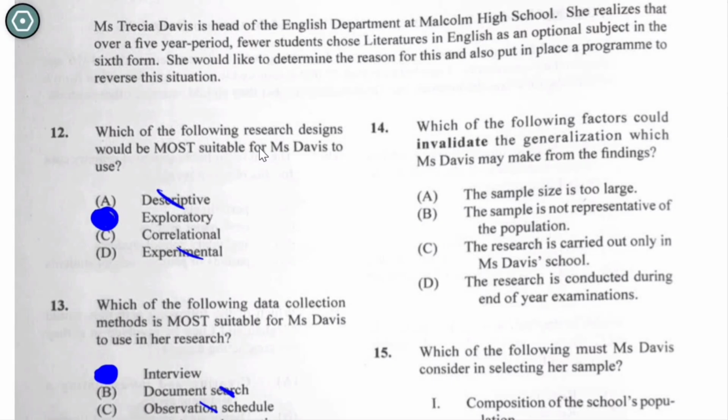The research is carried out only in Miss Davis's school. That's no problem at all, because that's what she wants to find out. Why are the students in her sixth form not choosing Literatures in English? So that's totally fine. No, the sample size is too large.